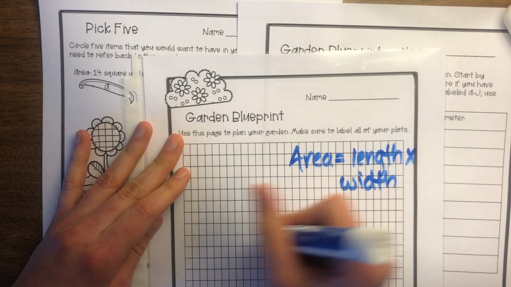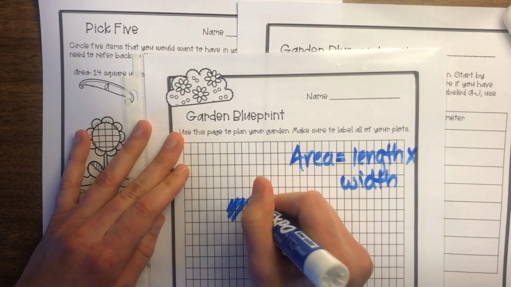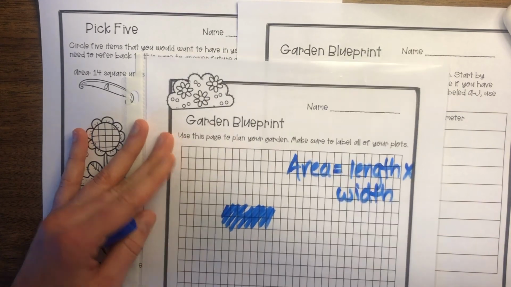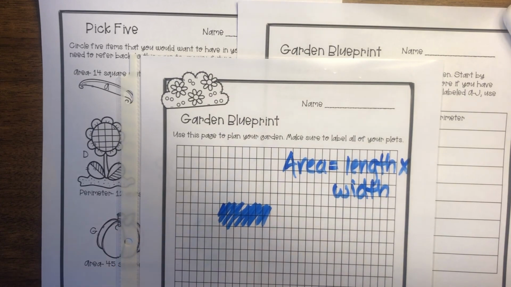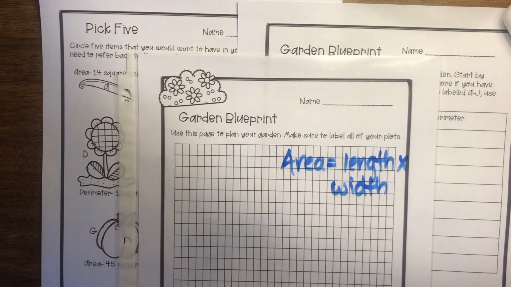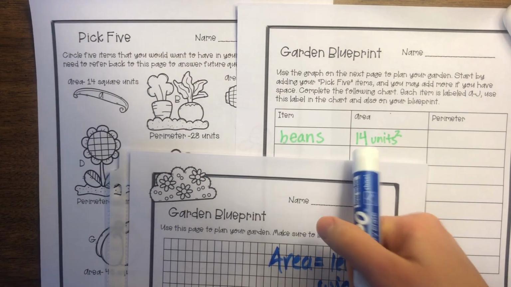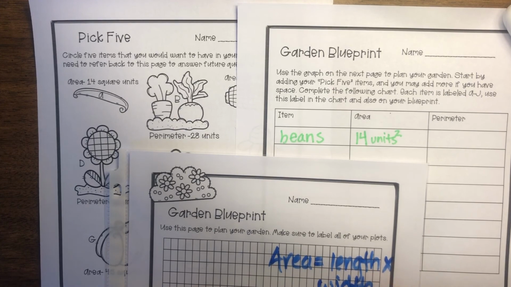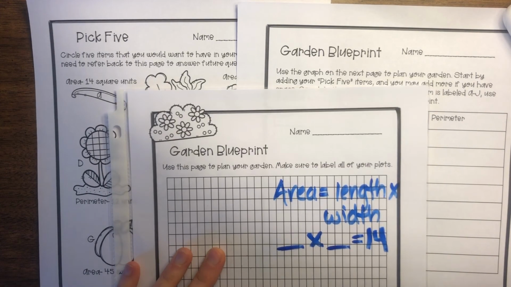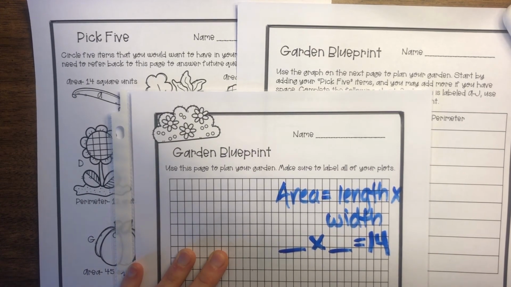But I'm going to say 14. That means that the inside of my rectangle has to have 14 squares, 14 rectangles shaded in. So let me think. What times what equals 14? Think in your head. What times what equals 14?